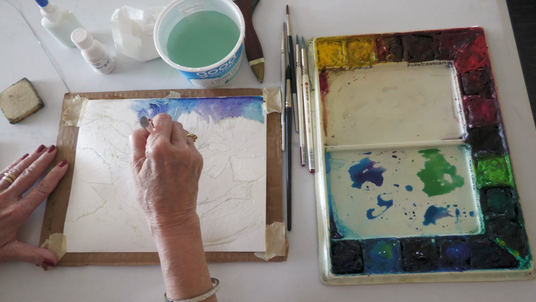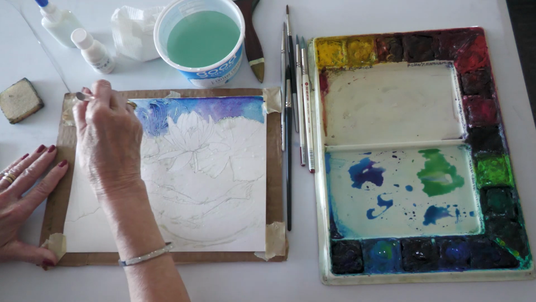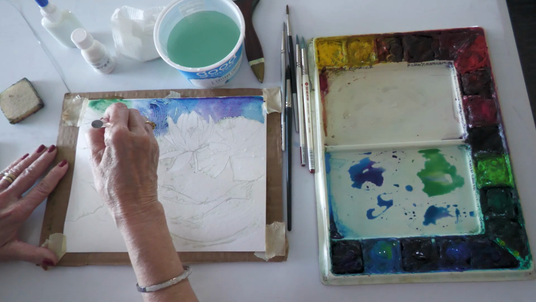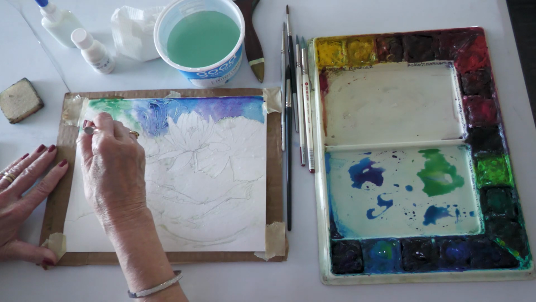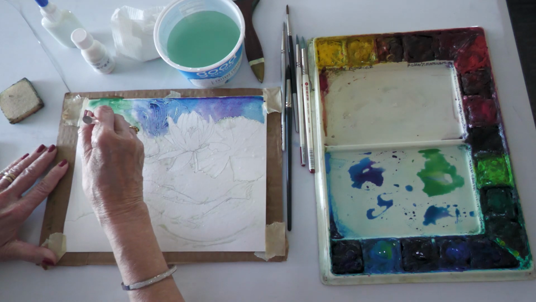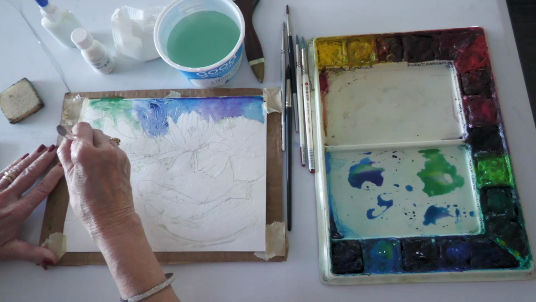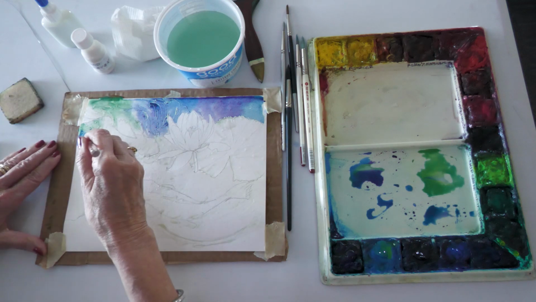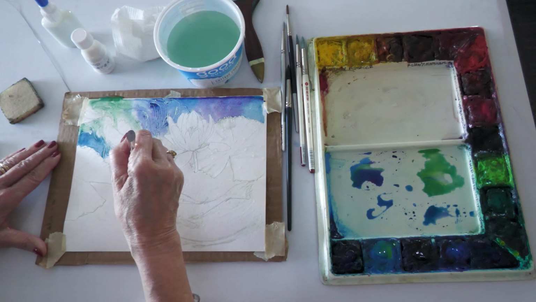Now I'm only going to paint the water variations of color here, and I'm going to go right up to my fish shapes. And always, if you go on one side of the fish with one color, don't switch abruptly. Keep the green on both sides of that tail. It's the dog going around the tree.